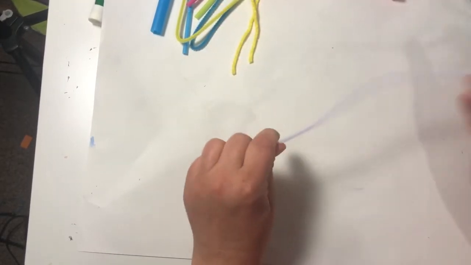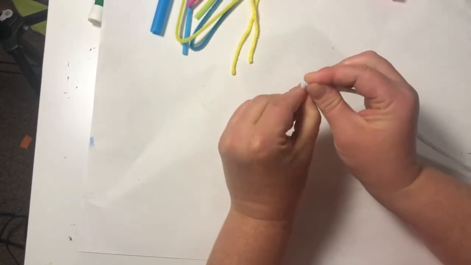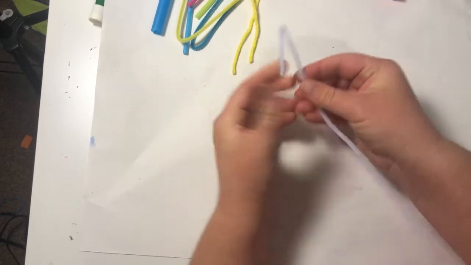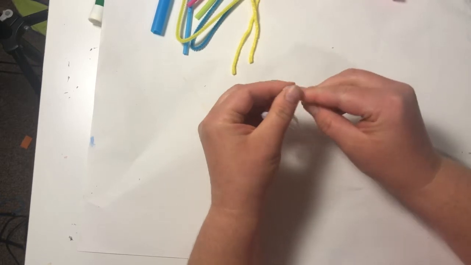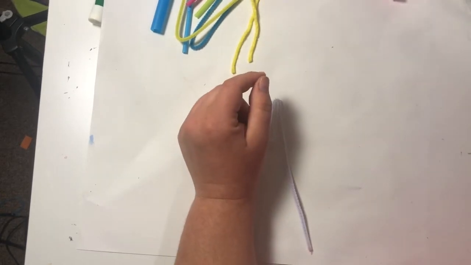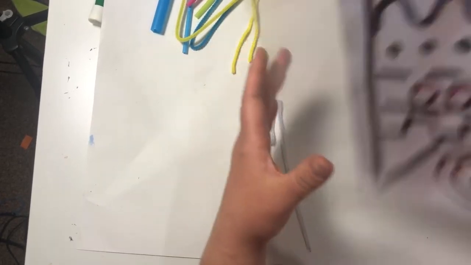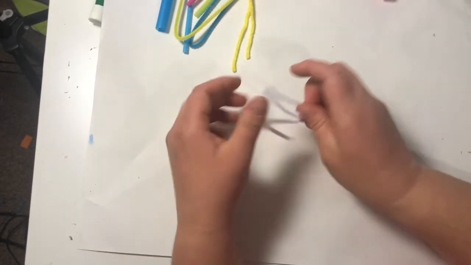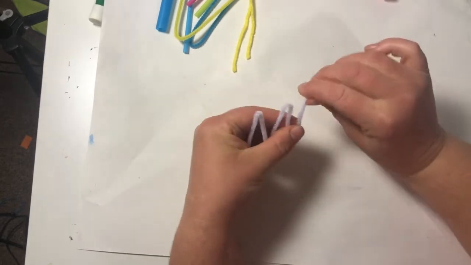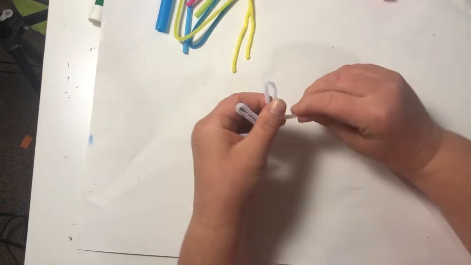If you want to take one of the pipe cleaners, try and bend it like some of the lines on your sheet. So keep that in front of you as a reference. You're gonna keep bending.